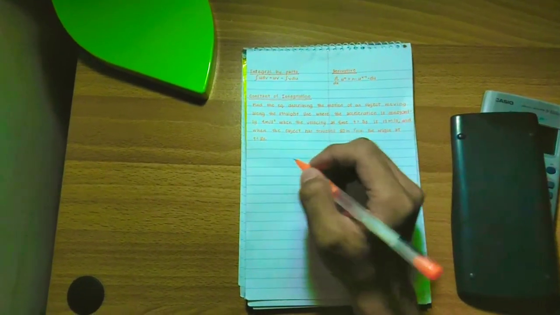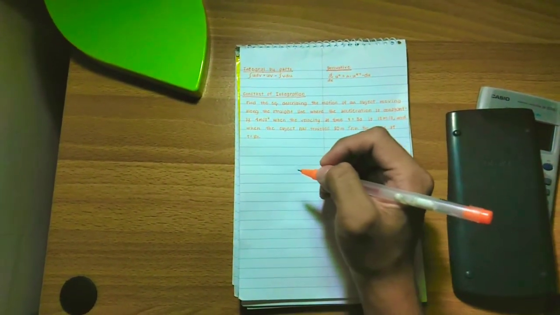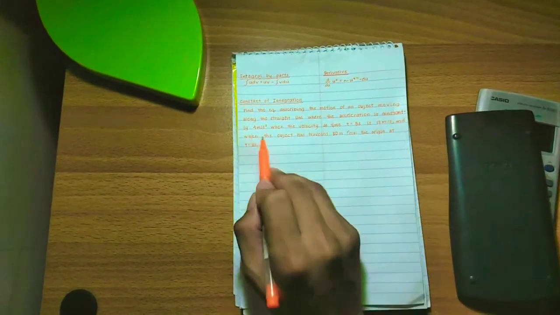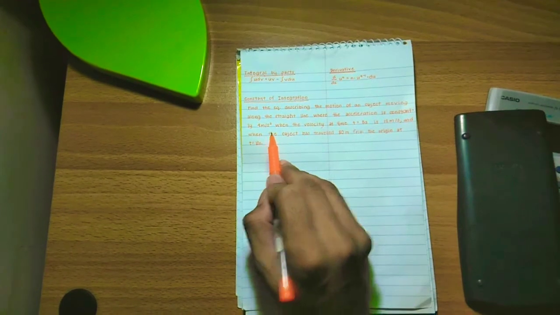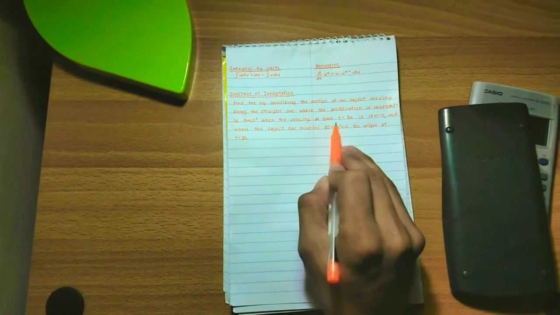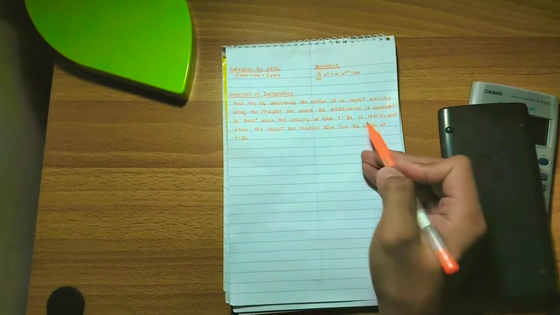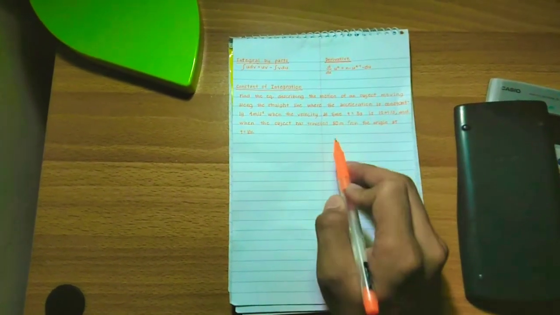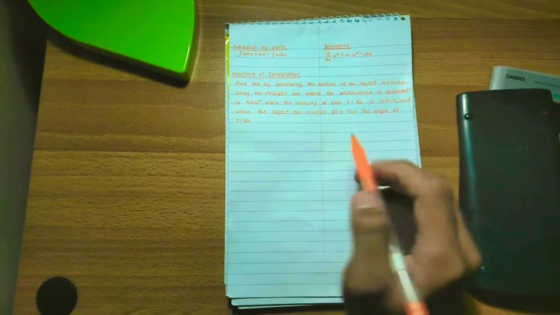Here is the problem. Find the equation describing the motion of an object moving along a straight line where the acceleration is constantly 4 meters per second squared, when the velocity at time t equals 5 seconds is 12 meters per second, and when the object has traveled 80 meters from the origin at 10 seconds.